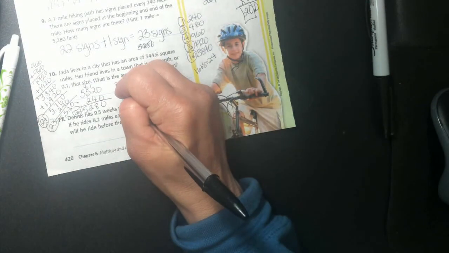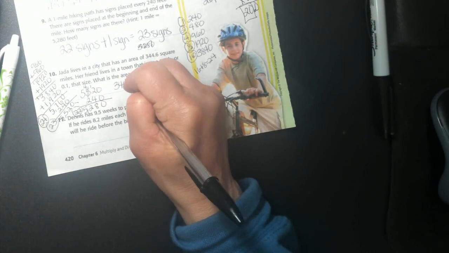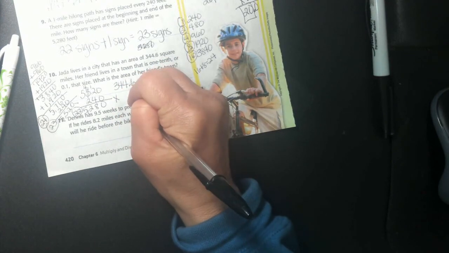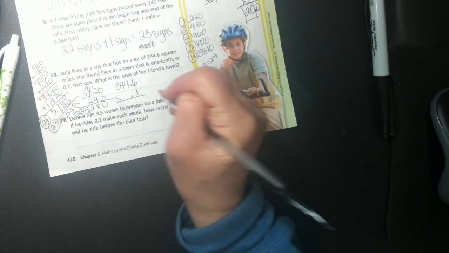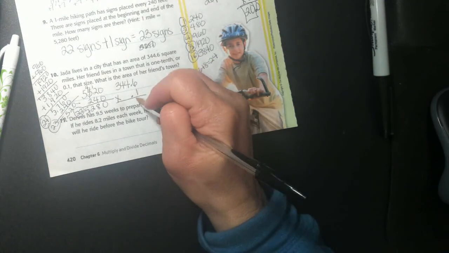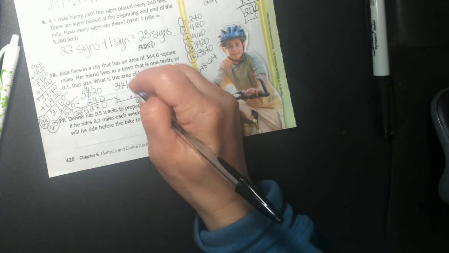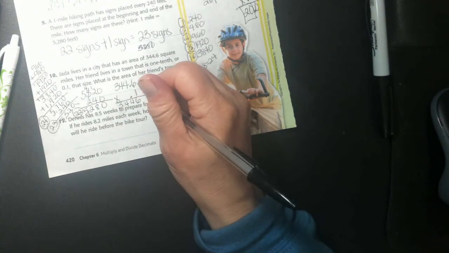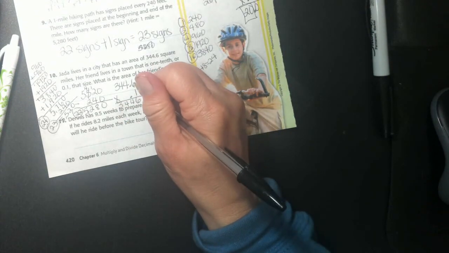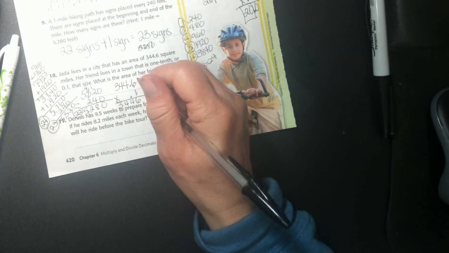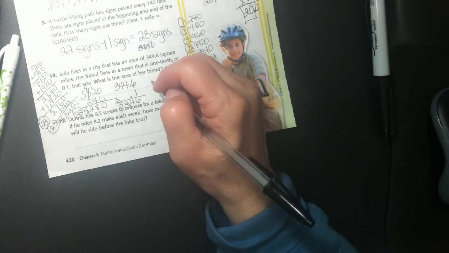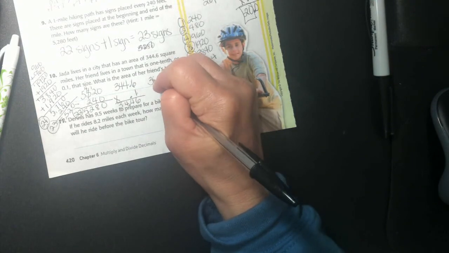So let's see. I'm going to just take 344.6 times 0.1. And hopefully you guys remember that anything times 1 is the same. 6, 4, 4, 3. But it's decimal places, so now I have to put my decimal places back in. 1, 2, 1, 2. So her town is 34, right?